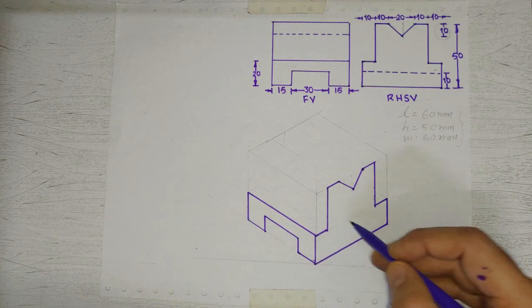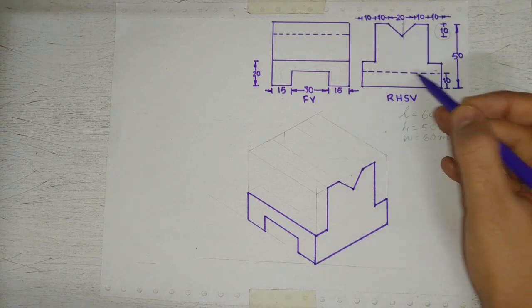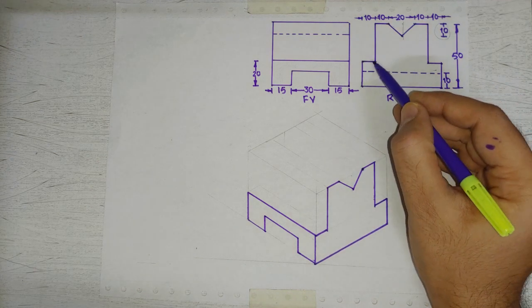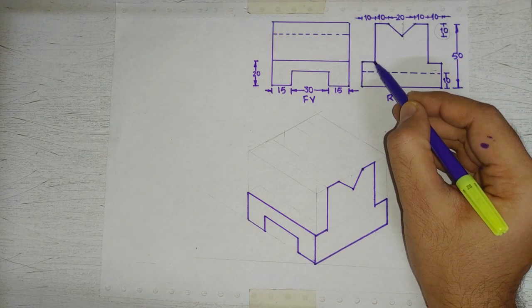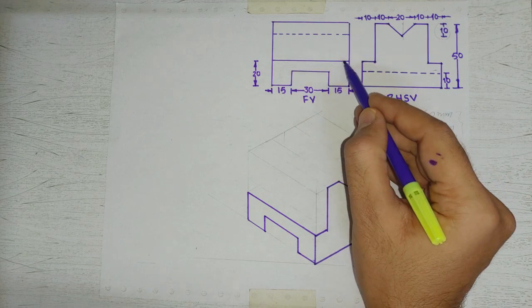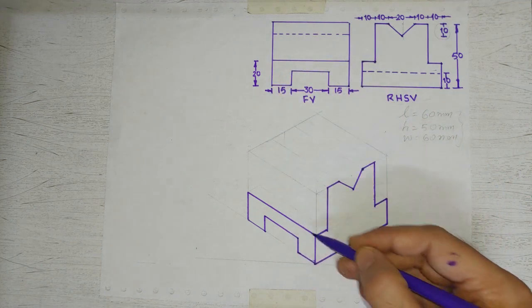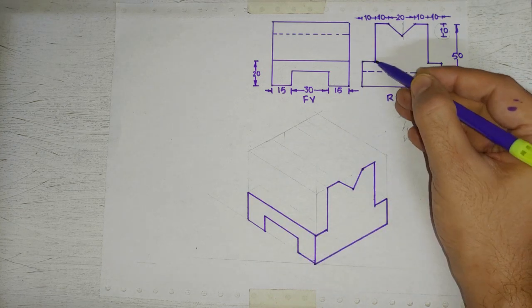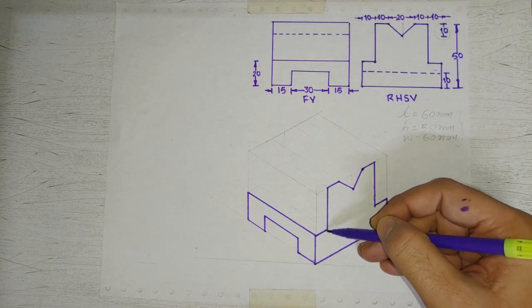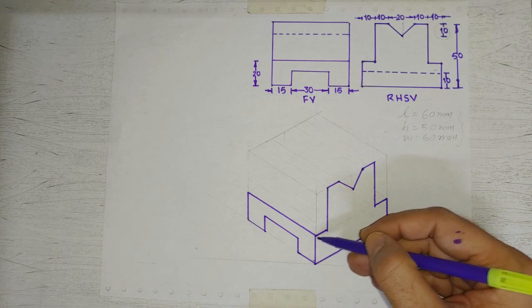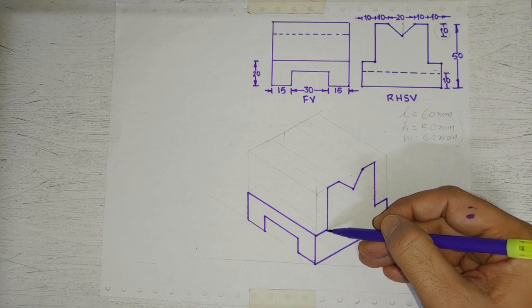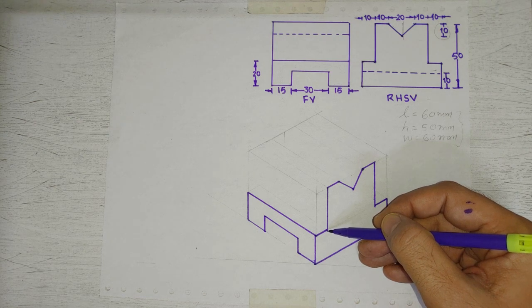So now we can see the whole face is completed. Now we can see that corresponding to this corner, in this front view, we have a straight line only. That line we already have generated. That means if it is a corner, there must be an edge coming out of it. Earlier also we have seen that if we have any one corner in isometric drawing, there must be 3 edges coming out of it, right?